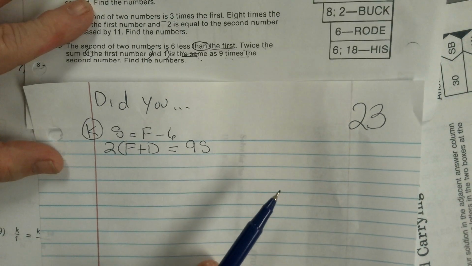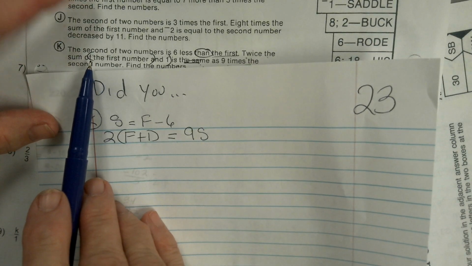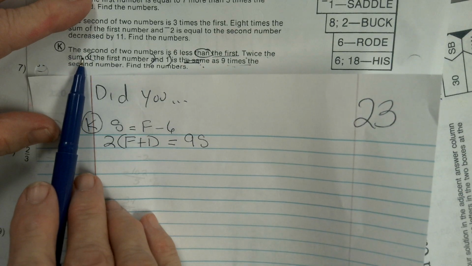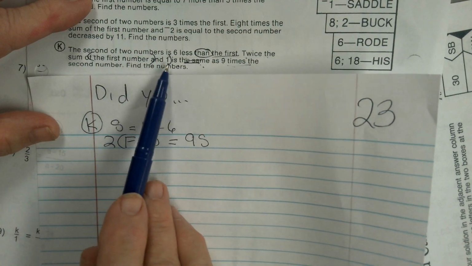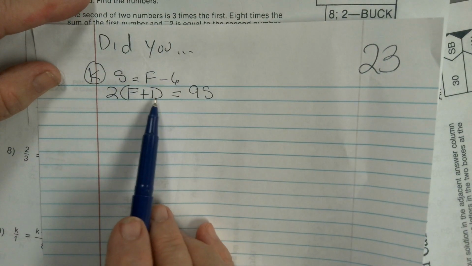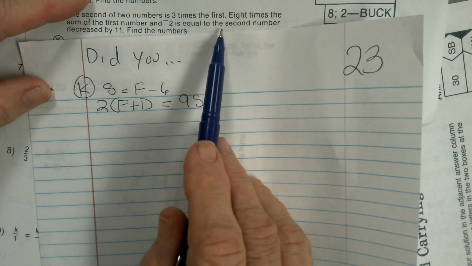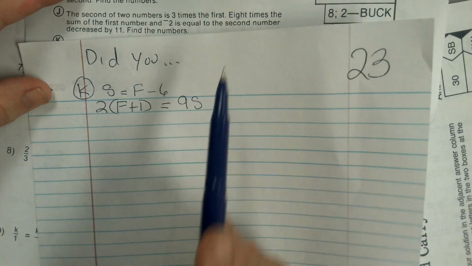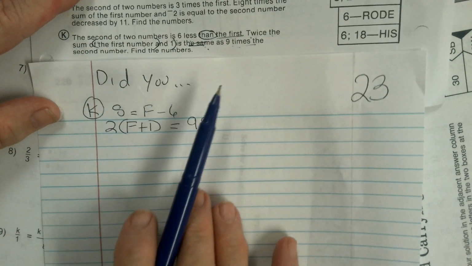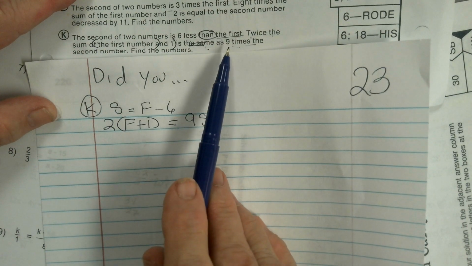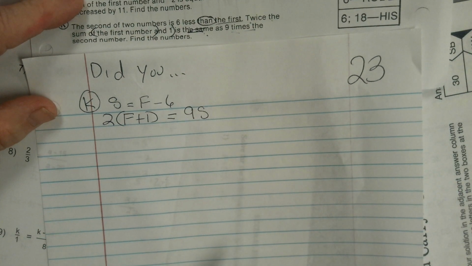Then we said twice the sum. And again, when you have the sum, right after that word you need to put a parentheses, and it's the sum of the first number and 1. So twice the parentheses, the first number and 1 is equal to, why don't I have this correct? Oh, here it is. I'm sorry. Is the same as 9 times the second number. Find the numbers.